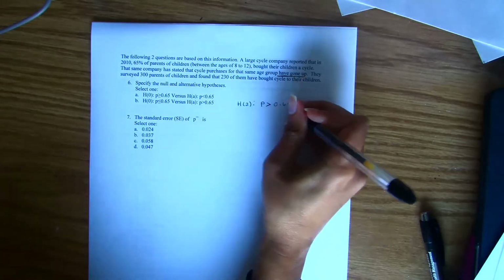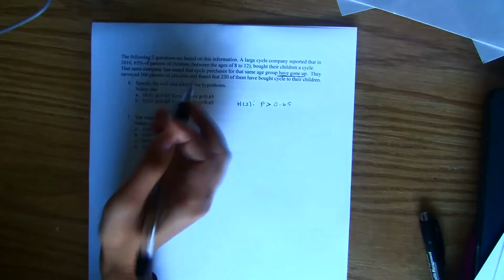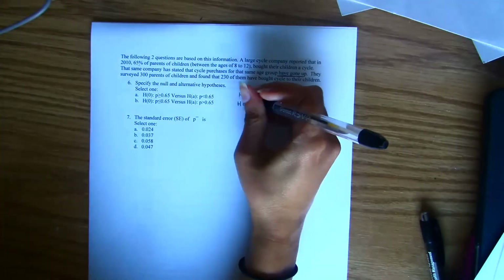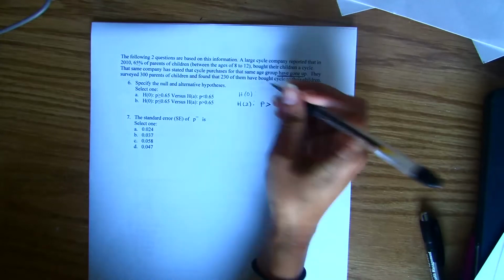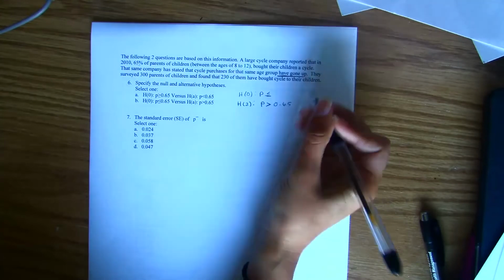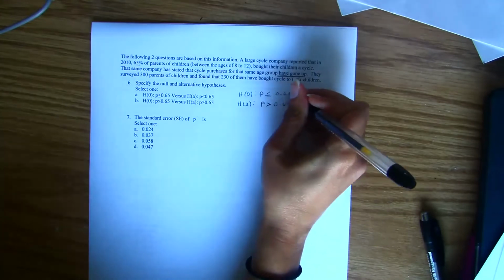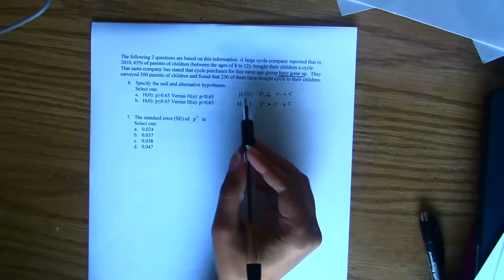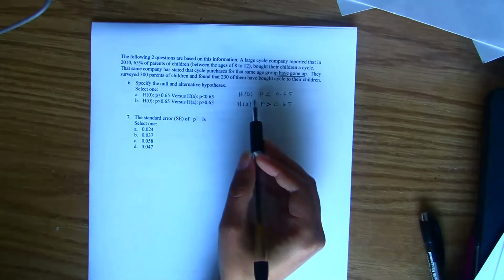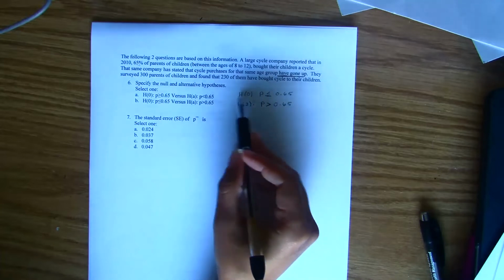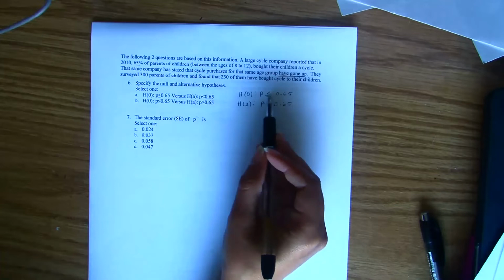And that means our null hypothesis, H0, is just going to be the opposite of this. So it's going to be less than or equal to 0.65. Something you want to note is that for chapter 9, chapter 10 problems, when you're doing hypothesis testing, the null hypothesis is always going to have an equals in it.